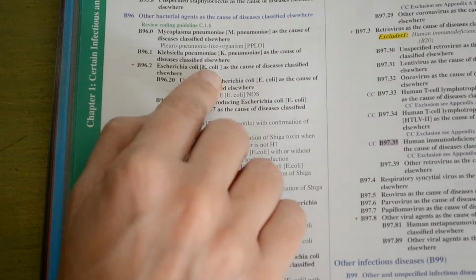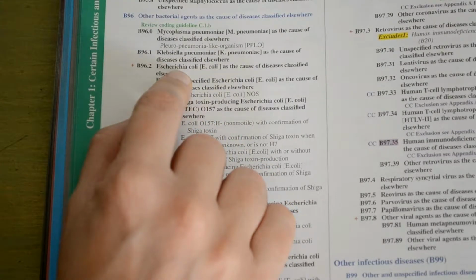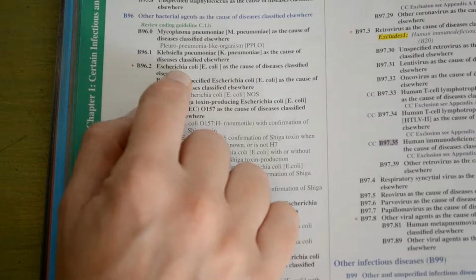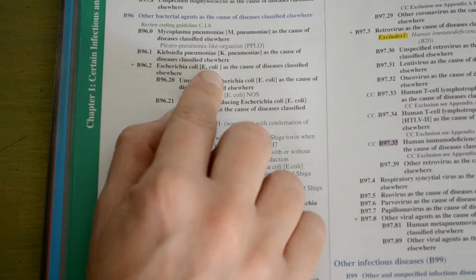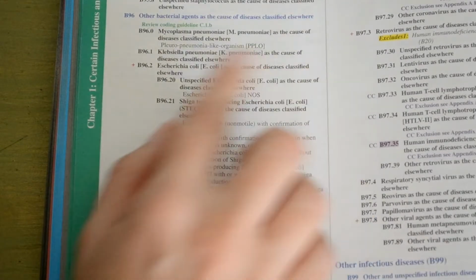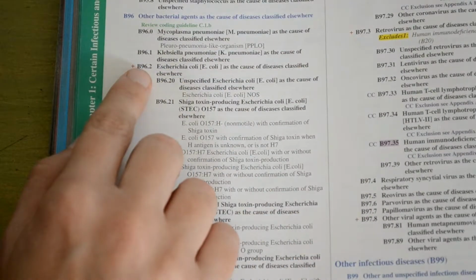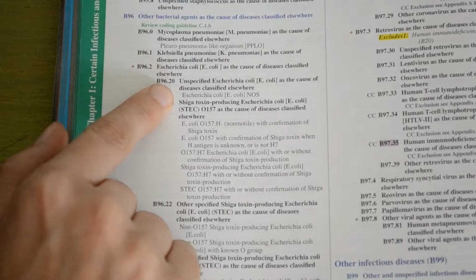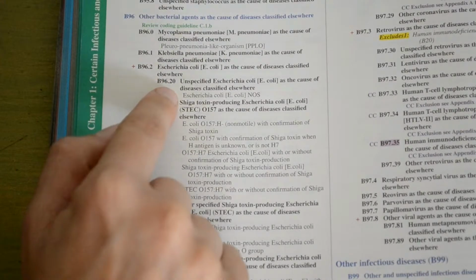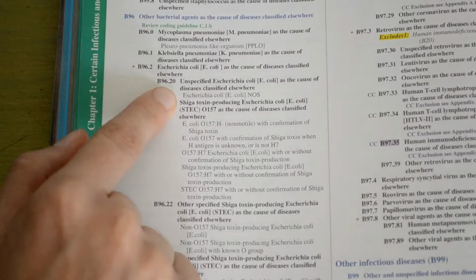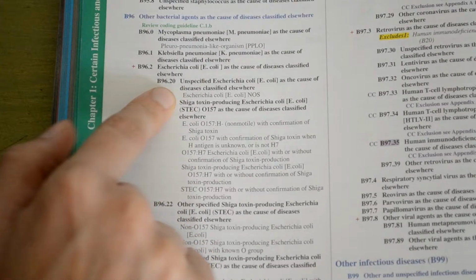E. coli. And I will admit, I don't know how to pronounce the medical term, its full term for E. coli, but it says in the square brackets, E. coli, as the cause of diseases classified elsewhere. So to get more specific with that code, we can look down into more subcategories of E. coli and see if we can find a diagnosis that fits.